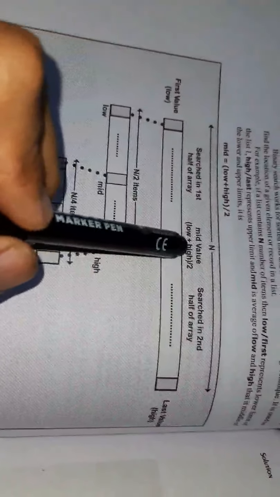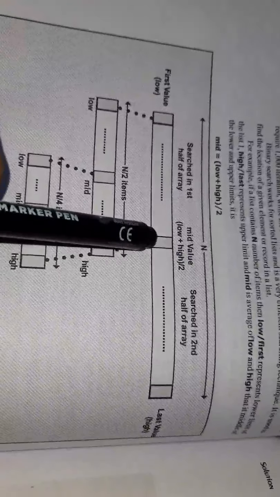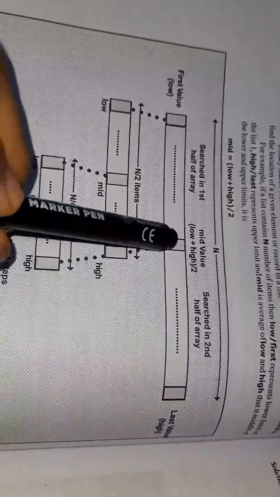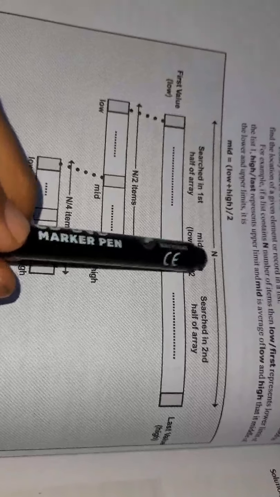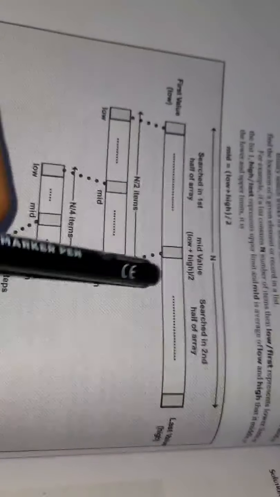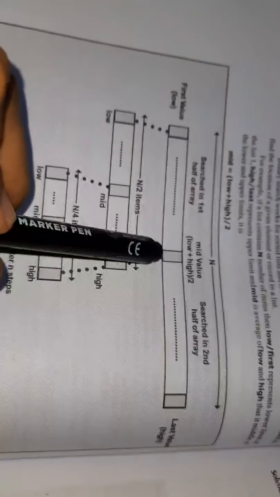So what will happen is that here, either 4 or 5 can be considered as the mid value. Sometimes while dividing you may get decimal point values also, like 4.5. In that case, since decimal point values cannot be accepted, you will consider the mid value as 4.